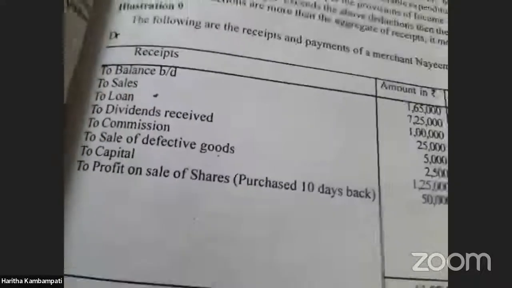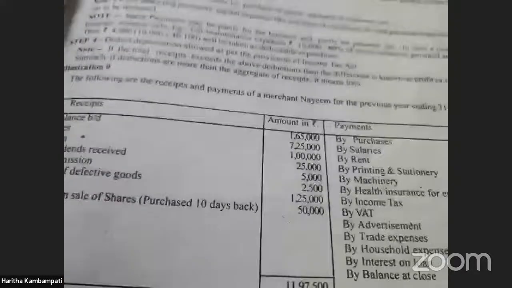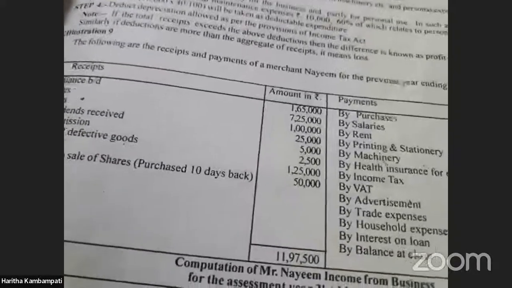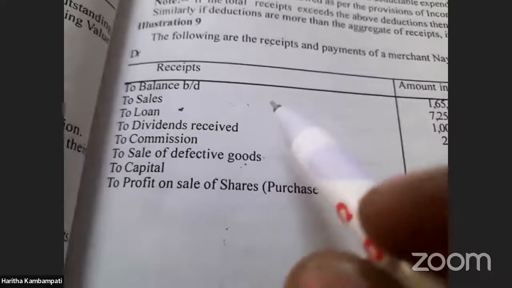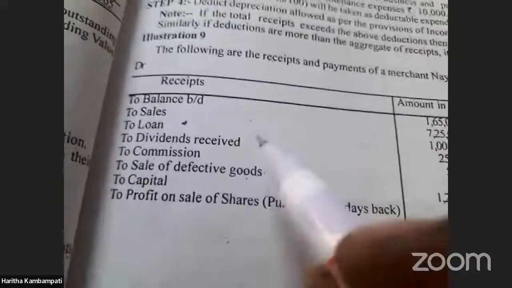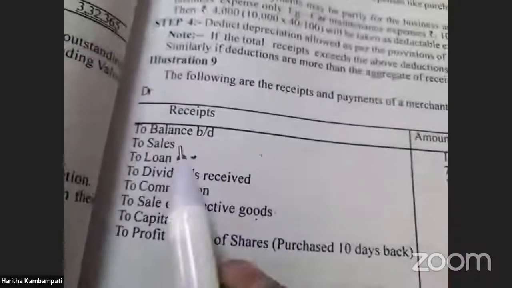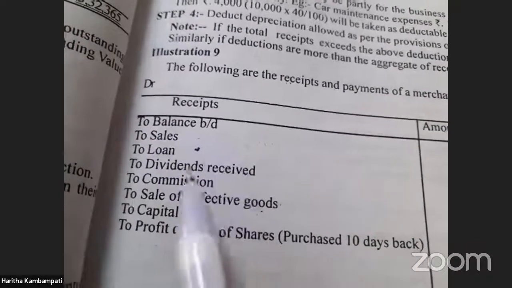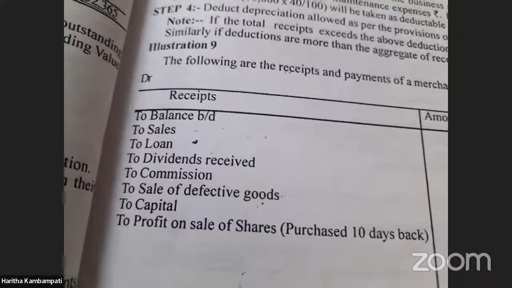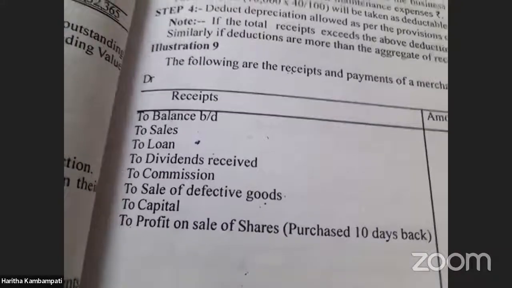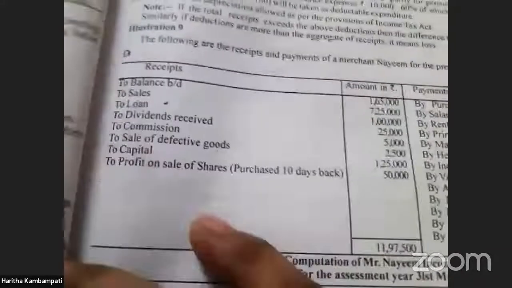Coming to this question, first we should recognize what are the capital receipts, capital payments, and revenue receipts. Sales we consider as a revenue receipt, whereas the loan is considered a capital receipt. Next one is dividend received.